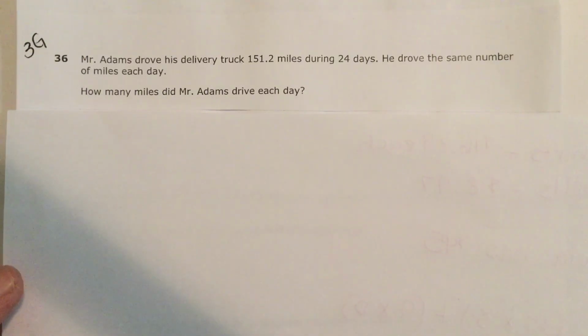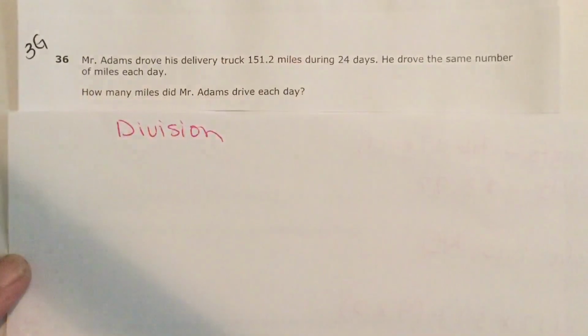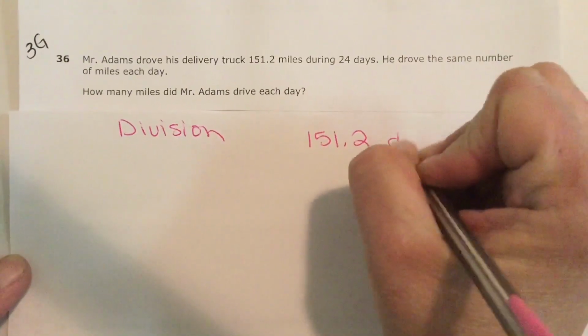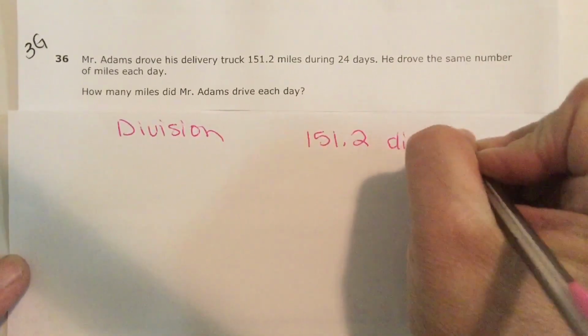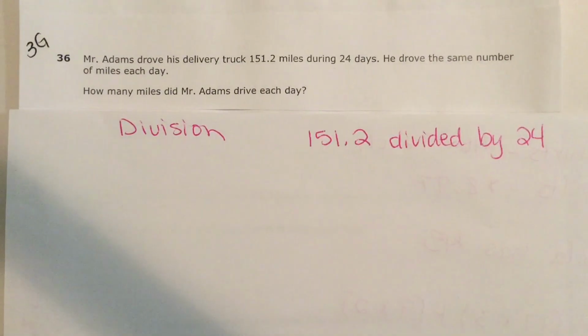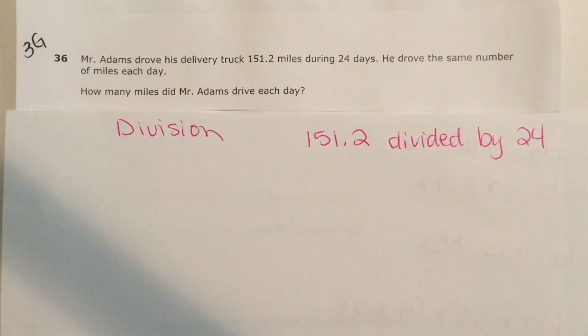Okay, so it's a division problem, and your equation should have said 151 2/10 divided by 24. He drove his truck 151 2/10 miles during 24 days, and if he drove the same amount each day, we're going to divide by 24. It'll tell us how many miles he drove each day.